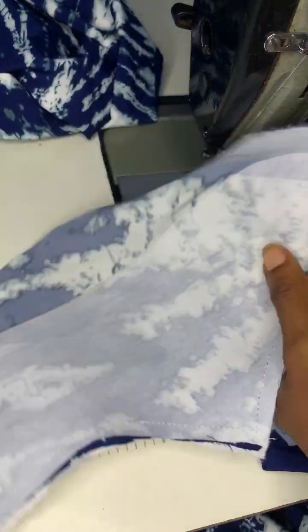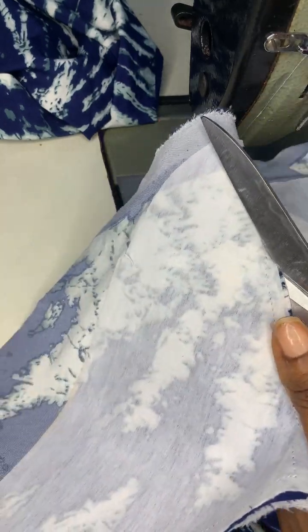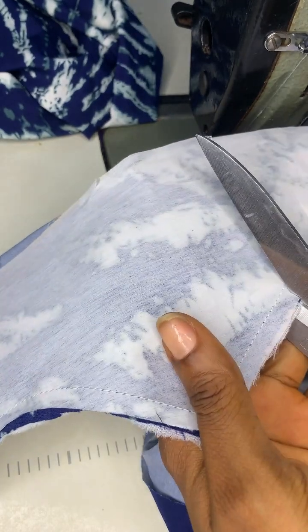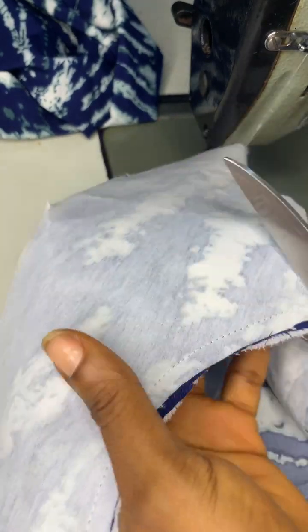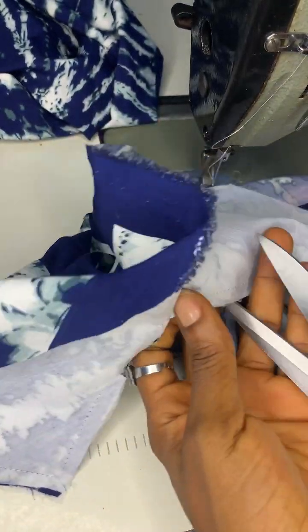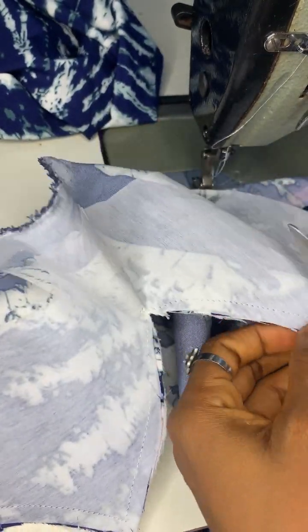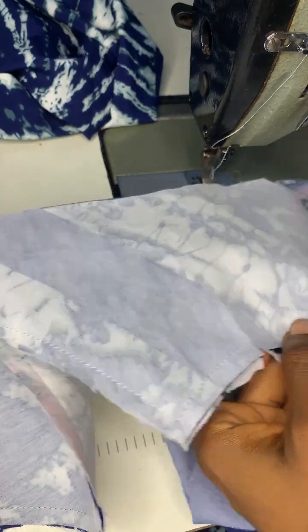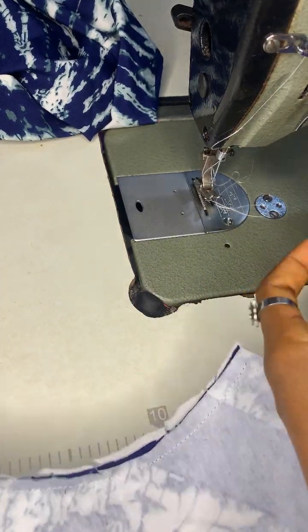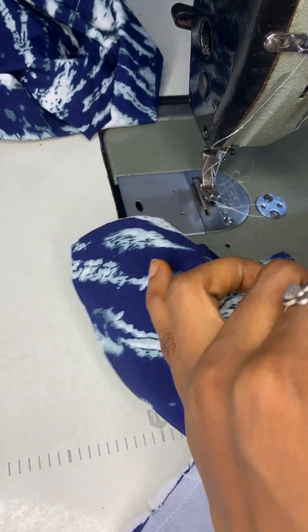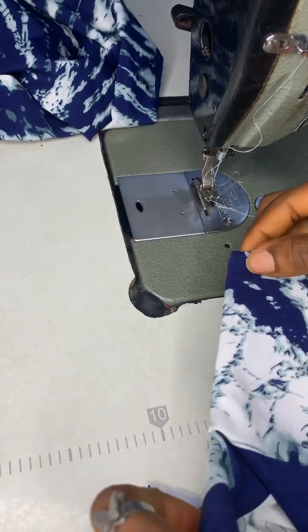You're going to notch. Can you see? Okay, you see what I meant by notching. You're going to notch, but make sure you don't rip your dress. Make sure it does not touch your seams. So you're going to notch, and then turn over. Make sure you use pin to bring out all that pointed part.